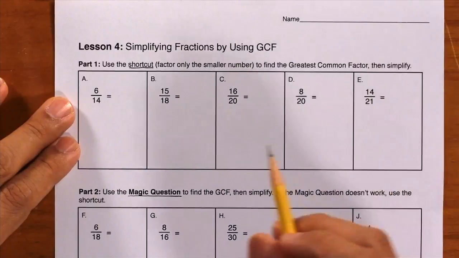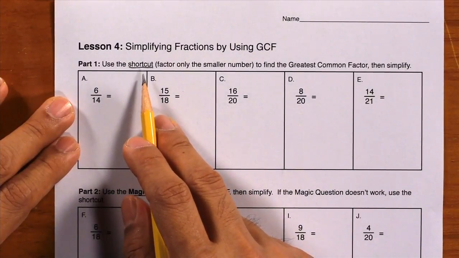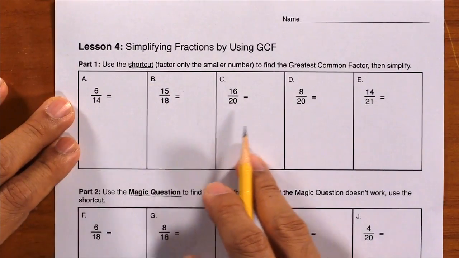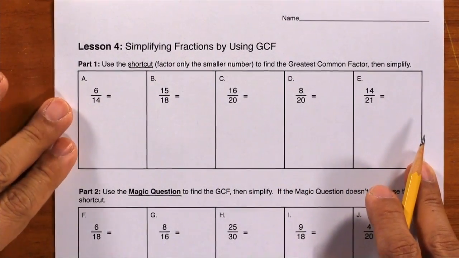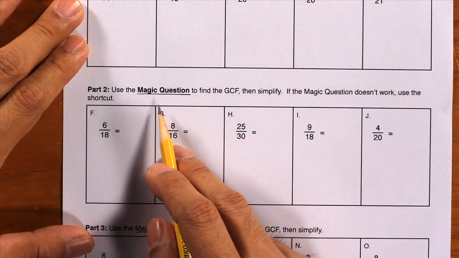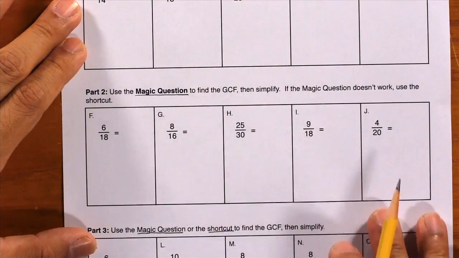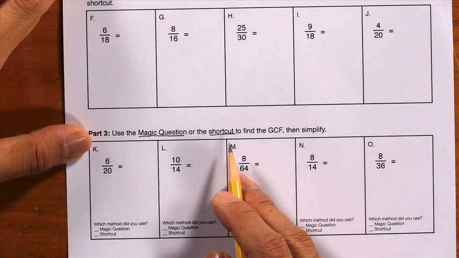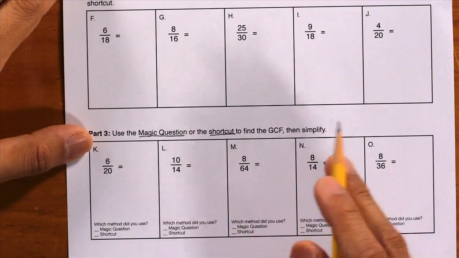Lesson 4. Now that students are comfortable finding the GCF, let's go ahead and apply that skill and use it to simplify fractions. This lesson is broken up into 3 parts. In part 1, we're going to use the shortcut to find the GCF, then we'll simplify, and the magic question will not work for any of these problems in the first row. In part 2, we're going to use the magic question to find the GCF, then we'll simplify. And in part 3, we're going to use the magic question or the shortcut to find the GCF, then simplify.